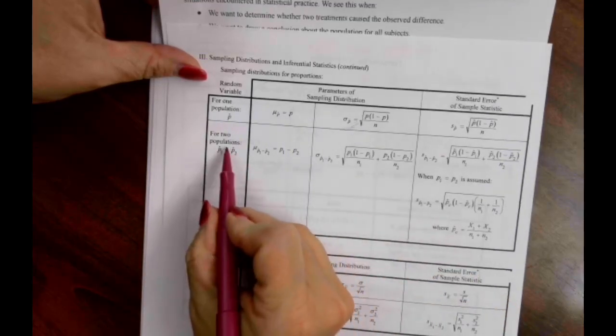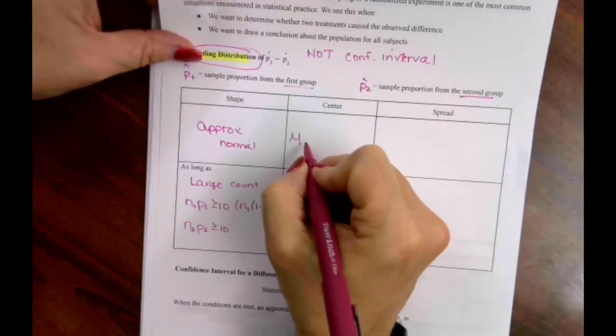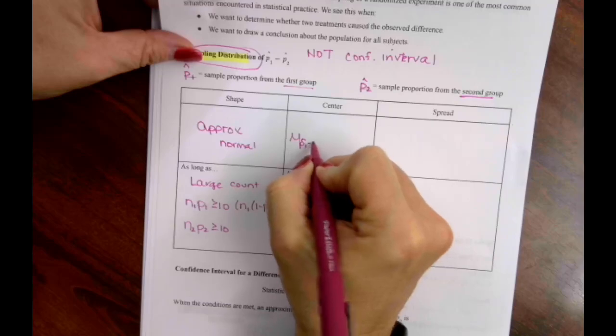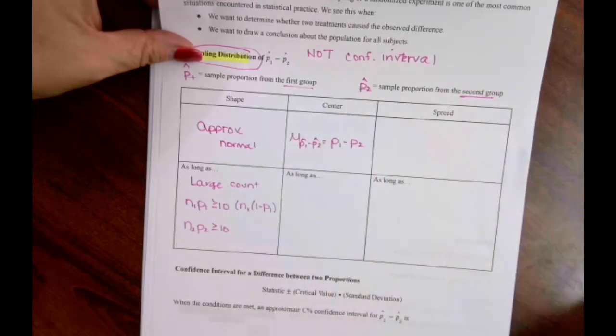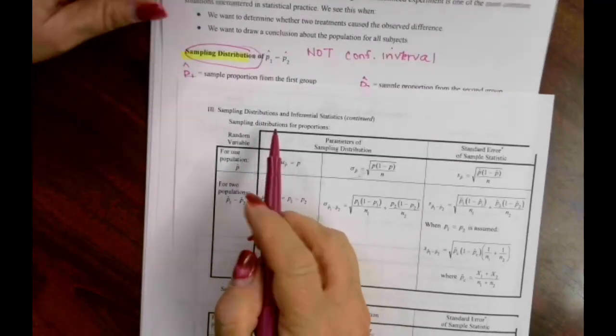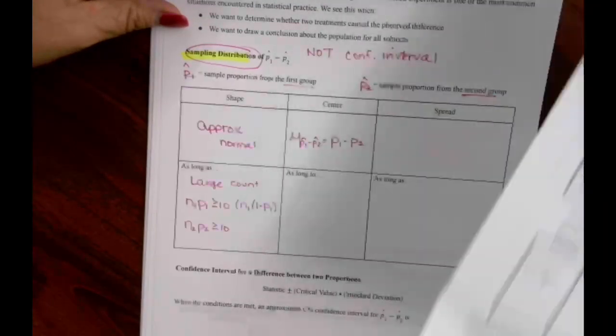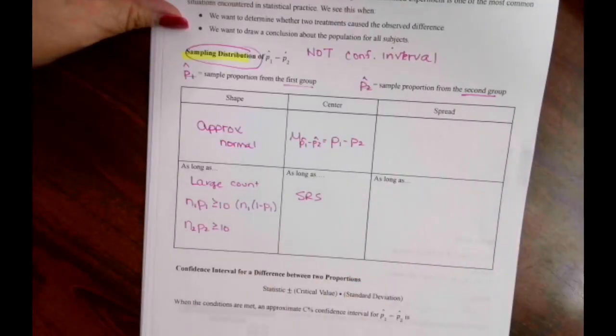Now, our center is going to come straight from our formula sheet. So here for two populations, here's our center. That hasn't changed. So our center of p hat 1 minus p hat 2 is going to be the proportion of 1 minus the proportion of 2. And again, we see this under sampling distributions. Remember, we're talking about sampling distributions right now. Okay, and we know that this is true as long as we have an SRS or random assignment.